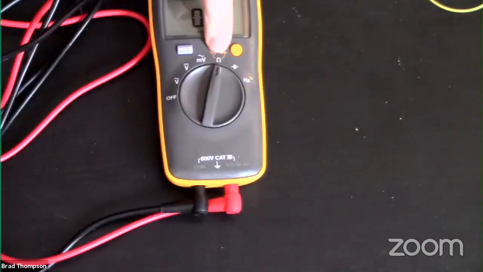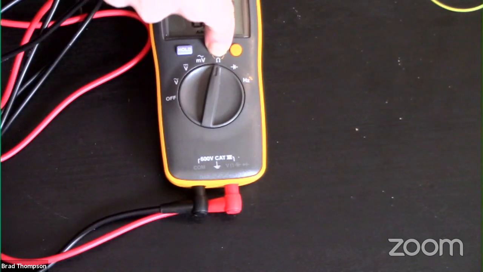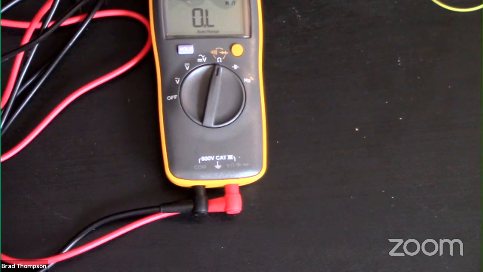This little symbol right here is the usual symbol for measuring ohms and resistance.